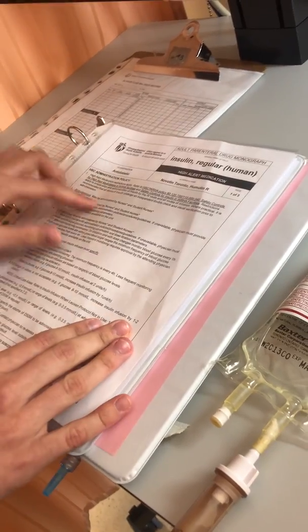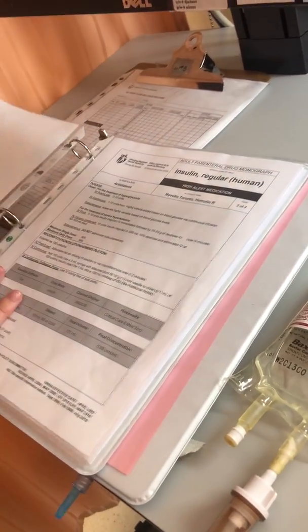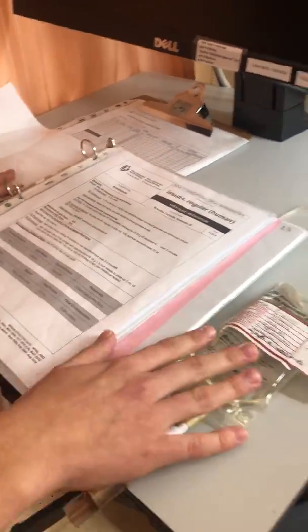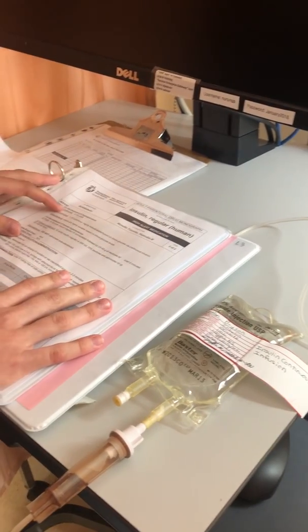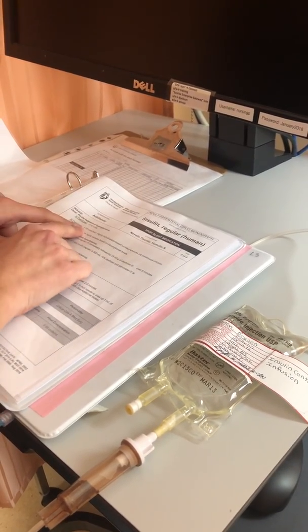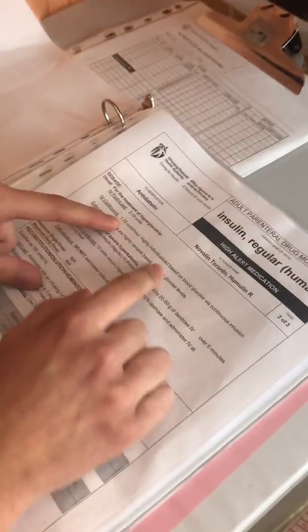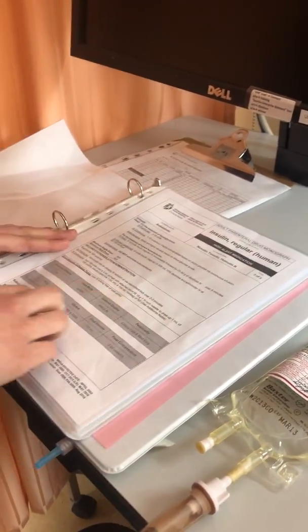So it's for insulin, Humulin R. It can be given by a student nurse. The nurses that prepared this also checked that the insulin was not expired. So for IV continuous here, 1 to 10 units hourly. So he was within the safe range at 2 units per hour.